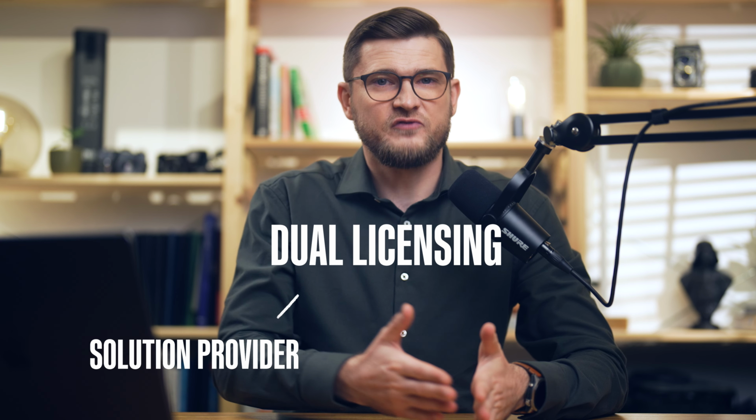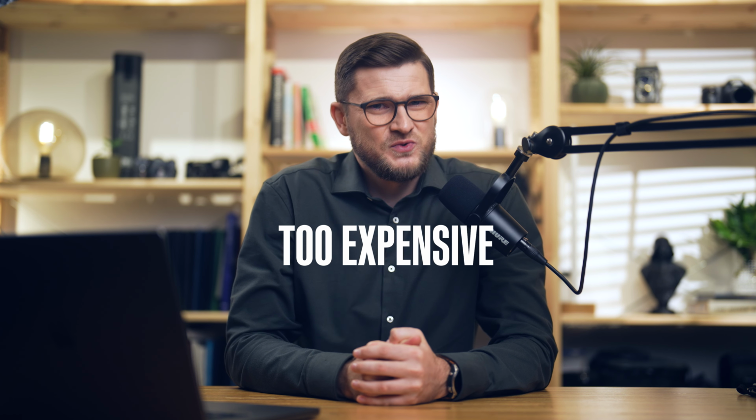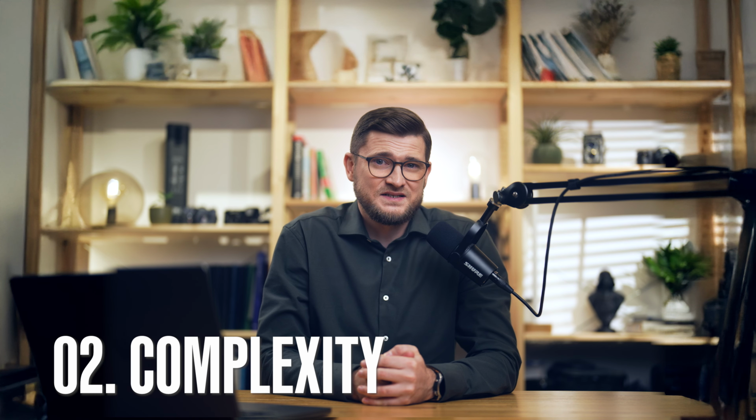It requires so-called dual licensing, one from the solution provider and one from the platform like Salesforce. While it enables you to start using pre-built CRM relatively quickly, since you don't have to pay for the customization, in the long run this could end up being a more costly solution. And honestly, most of the time it's too expensive, which leads us to the next disadvantage, and it's complexity.